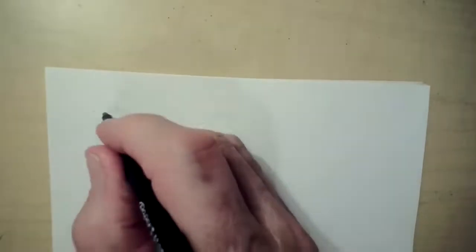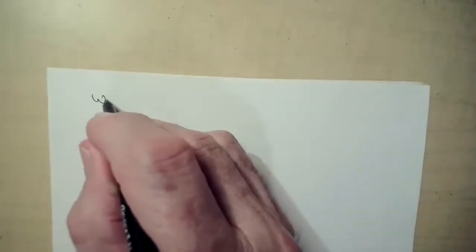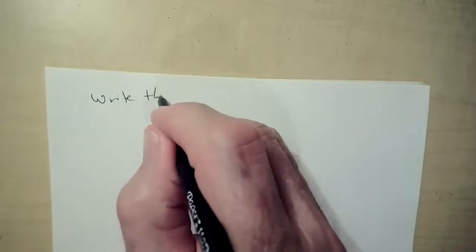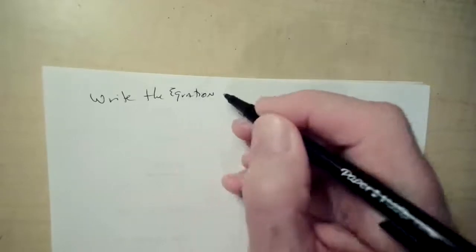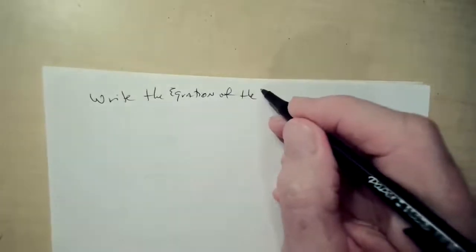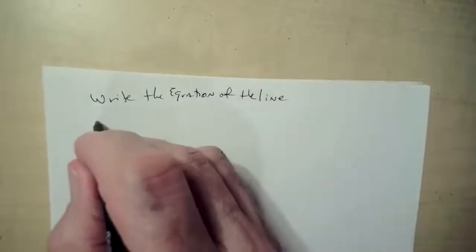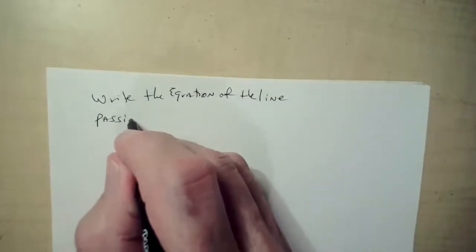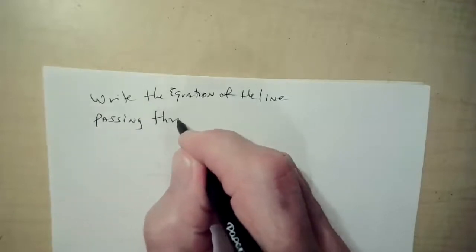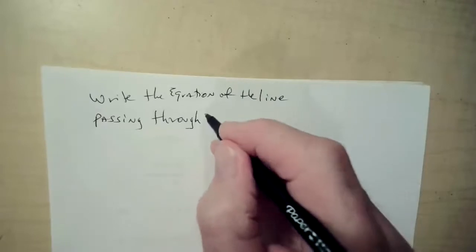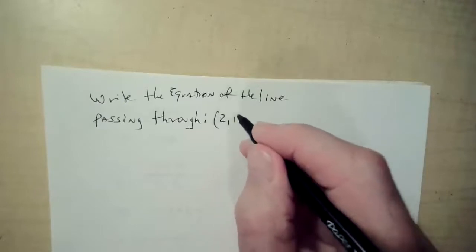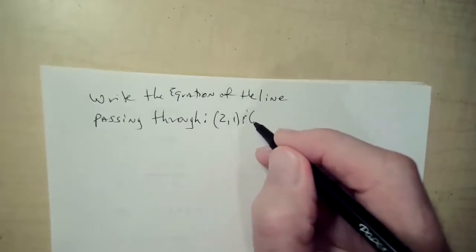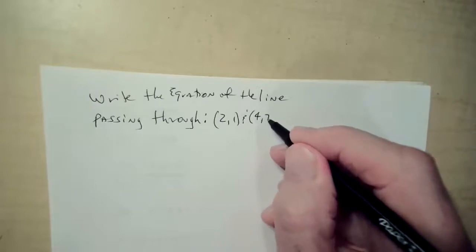Okay. Now, write the equation of the line passing through the points (2, 1) and (4, 7).